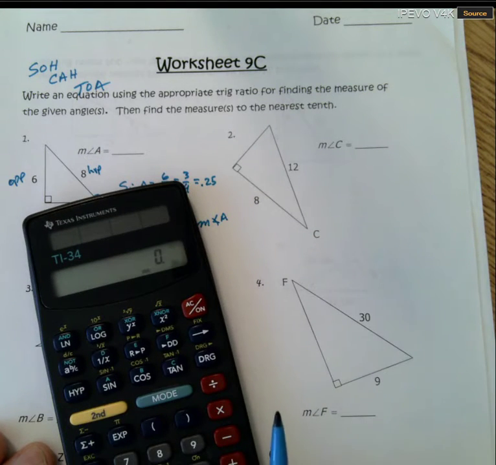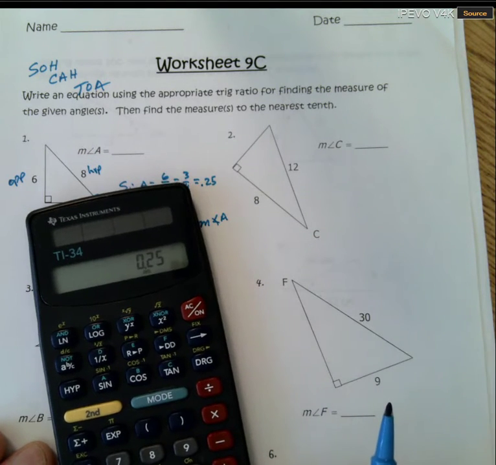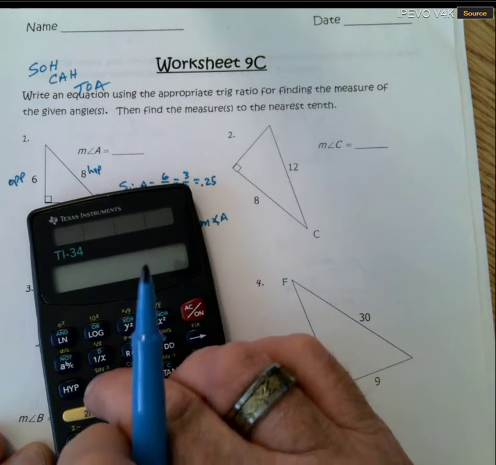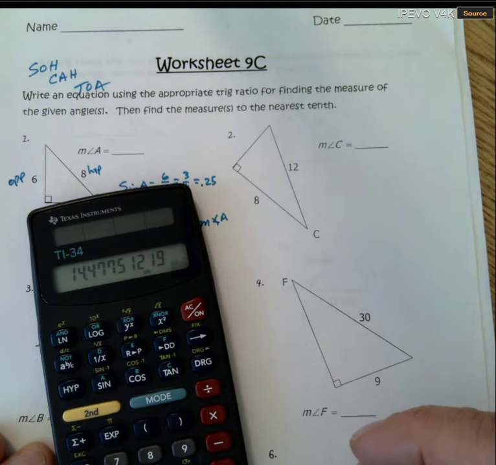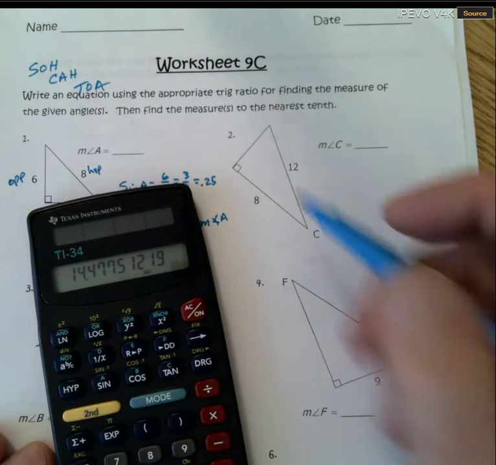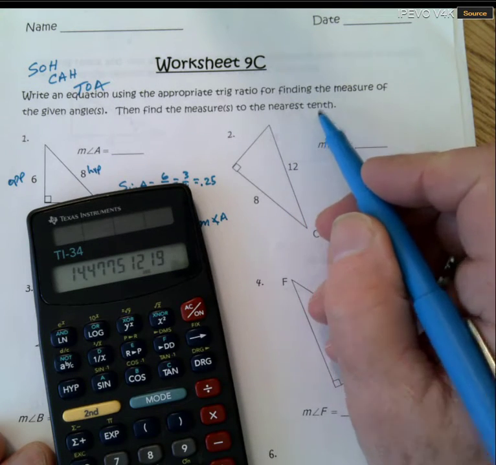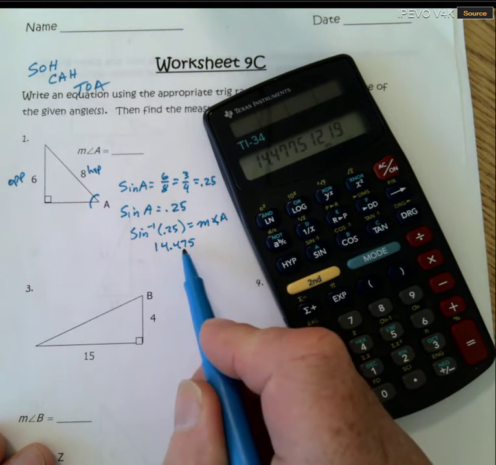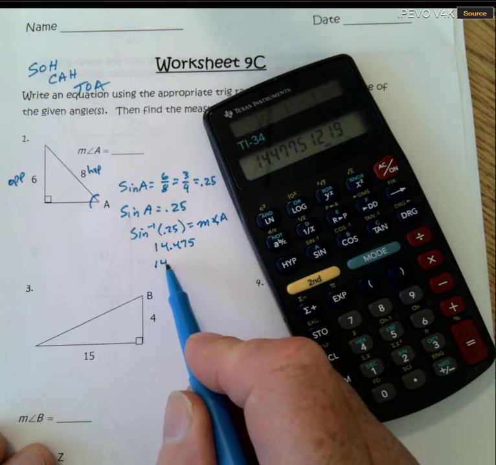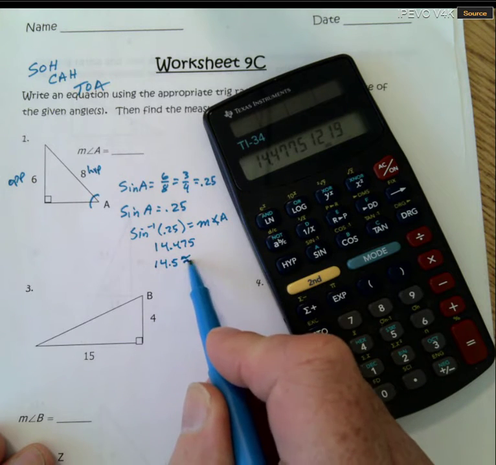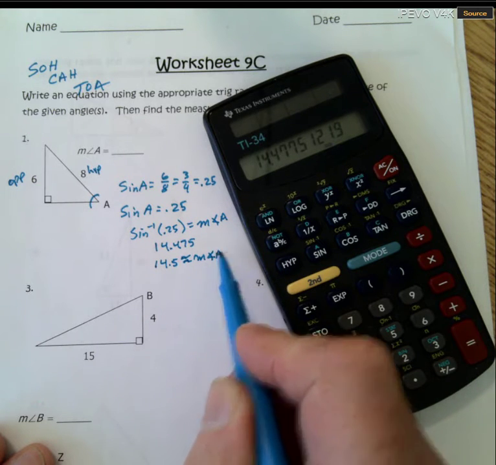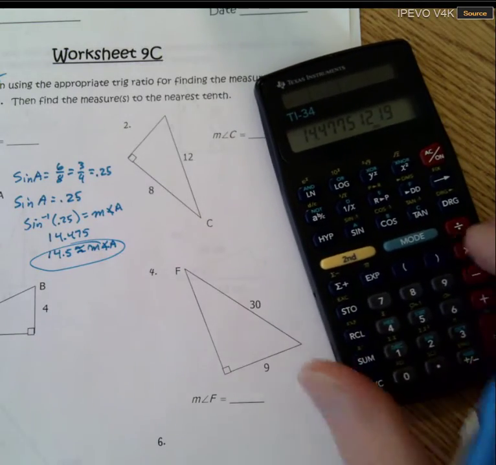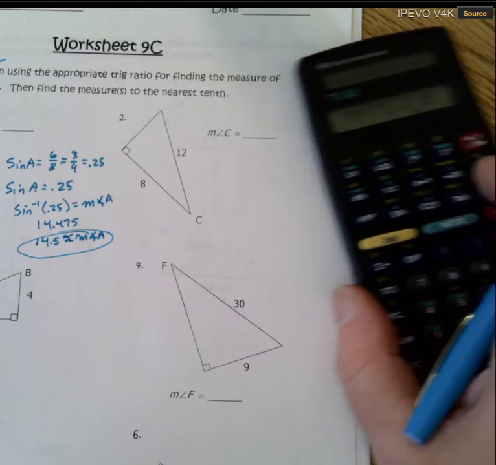I'm going to put this in the calculator, this is an older calculator, so I'm going to put 0.25 in the calculator. Then I'm going to do second sine, which is my sine minus 1. And I get 14.475. They want this rounded to the nearest tenth. Rounded to the nearest tenth, we have 14.5. So the measure of angle A is approximately 14.5 degrees. Let's look at number 2.